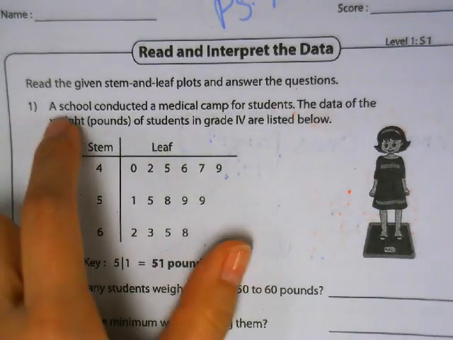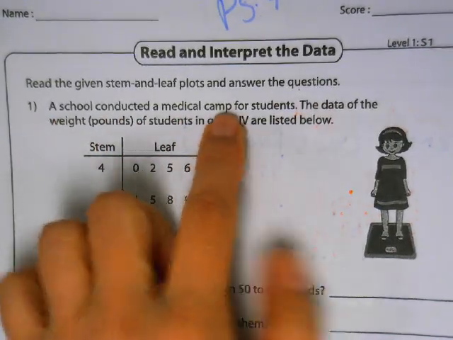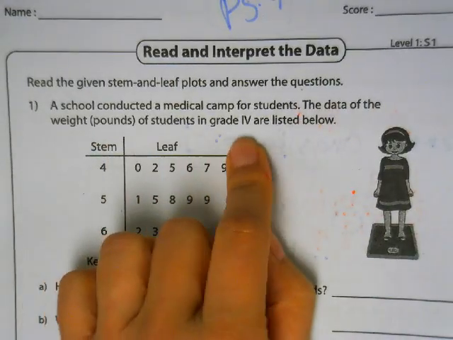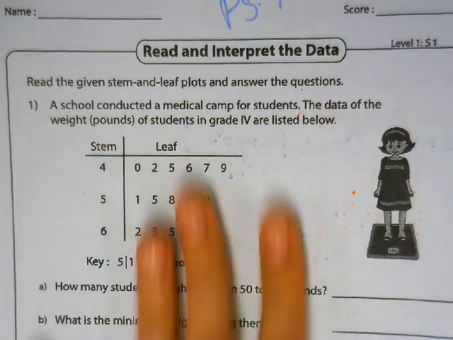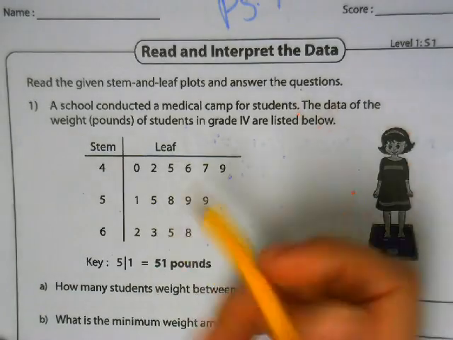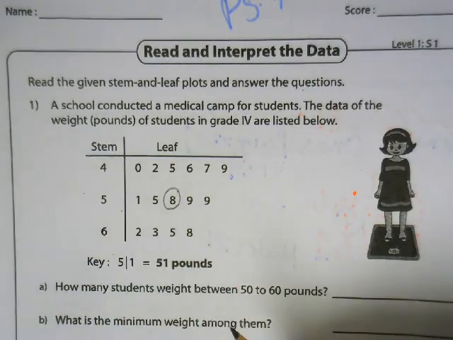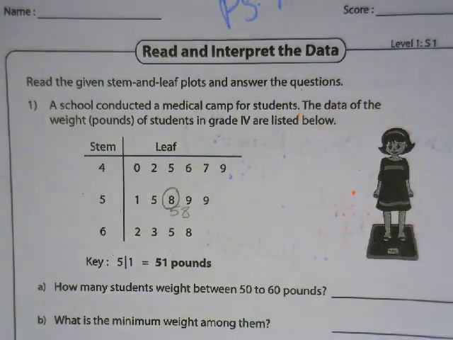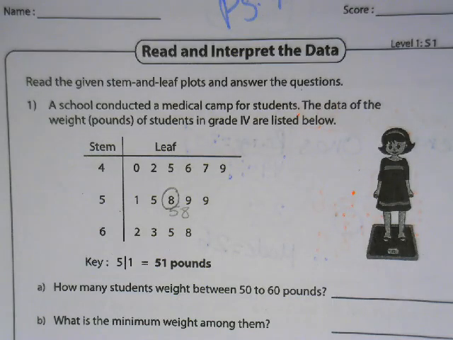Okay, a school conducted a medical camp for students. The data of weights in pounds of students in grade 4 are listed below. So this is how much they weigh. I'm going to circle this number. What number did I just circle? 58. This number is really 58, okay? It's not 8, it's 58.